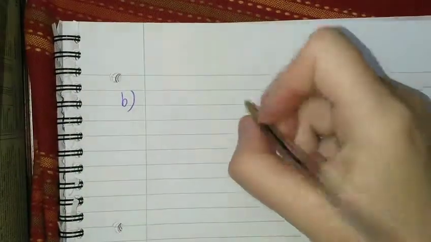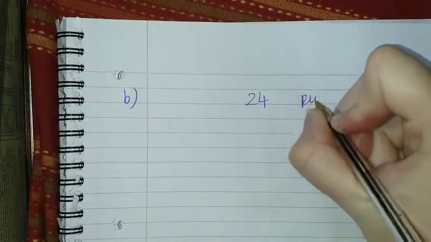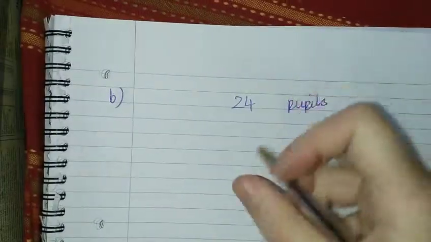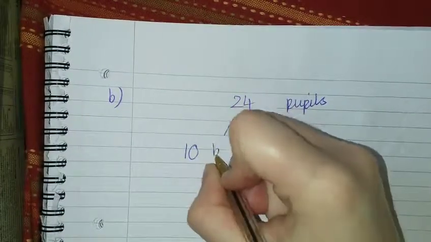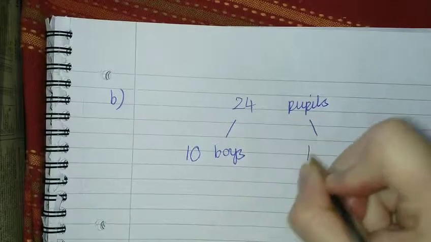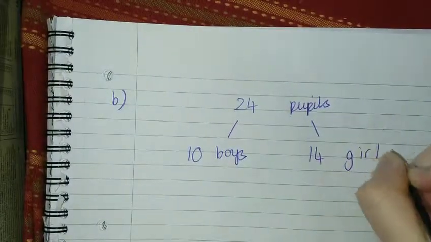The next part of that question: we have a class of 24 pupils made up of 10 boys and 14 girls.